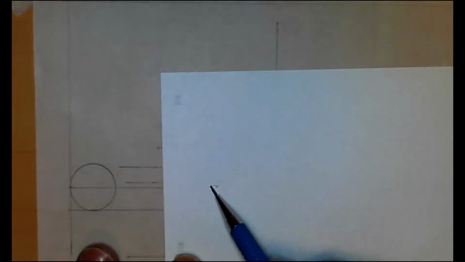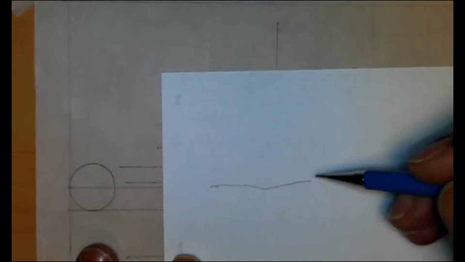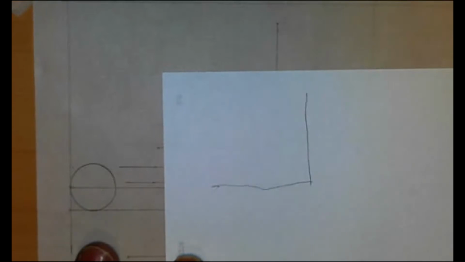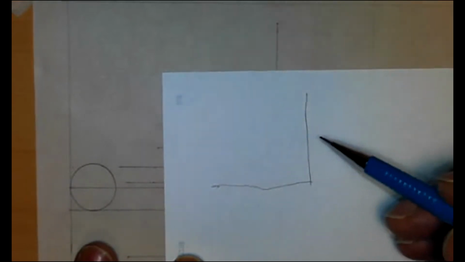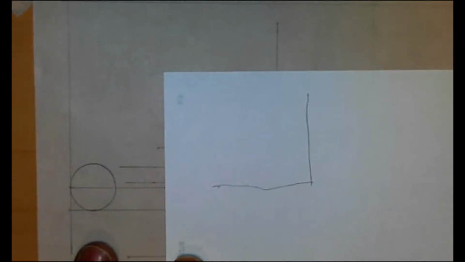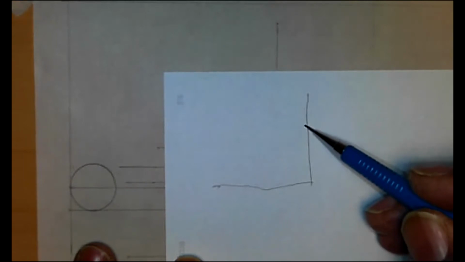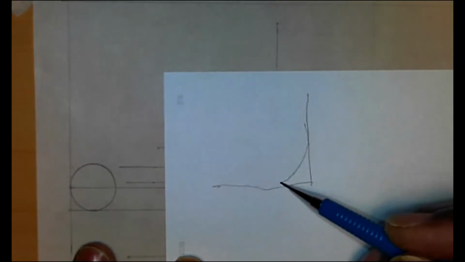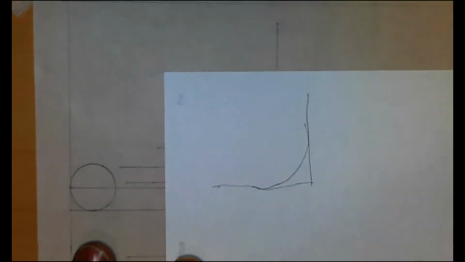So the object of this exercise, I'm just going to sketch it right now. So now we have our right angle. The object of this exercise is to draw an arc that has a radius of 1.5 inches that's going to tangent this vertical line and it's going to tangent that horizontal line.